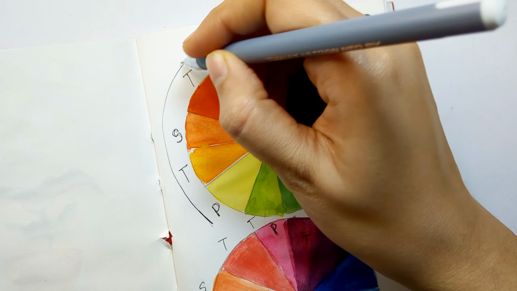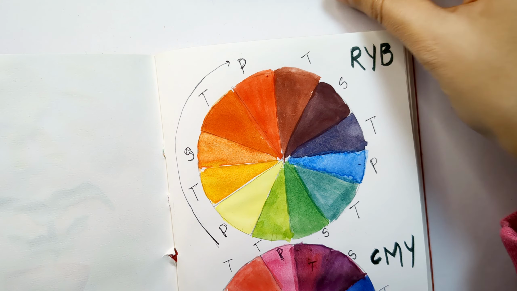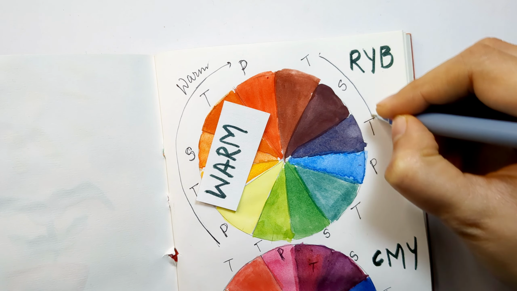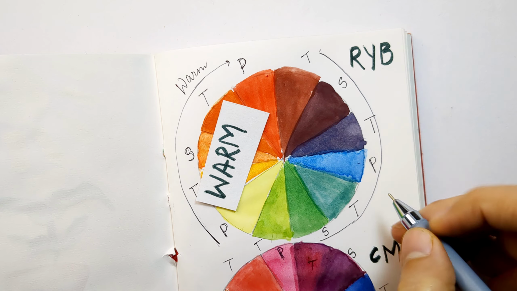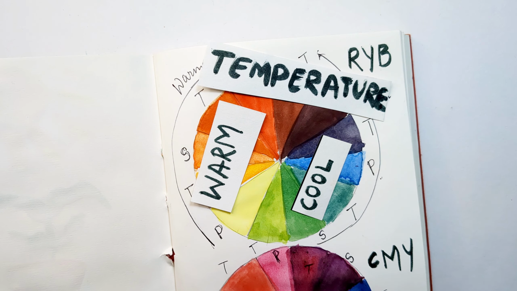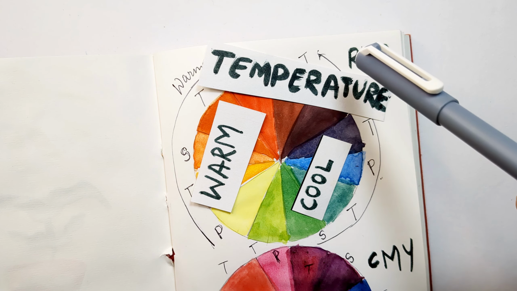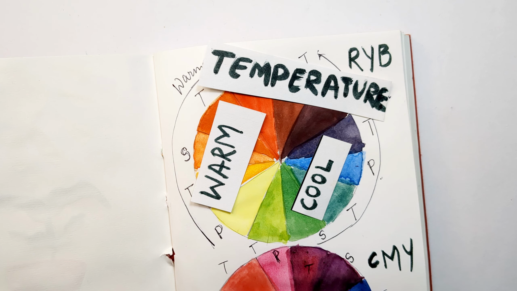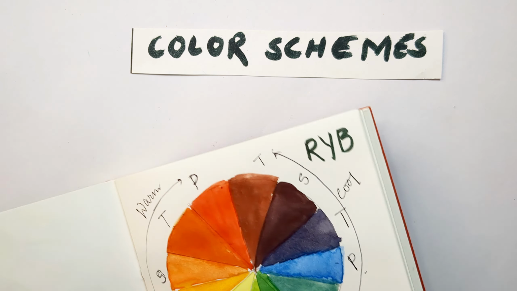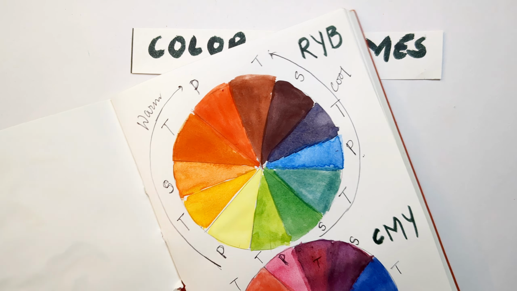Apart from being a beautiful rainbow of colors, the color wheels also give an idea of the temperature of the colors. By temperature of the color, it is meant how cool or how warm the color is. So the colors that go towards yellow to red, they are considered as warm colors, and the colors that move towards blue in the color wheel are considered as cool colors.